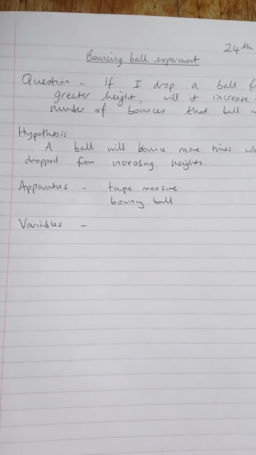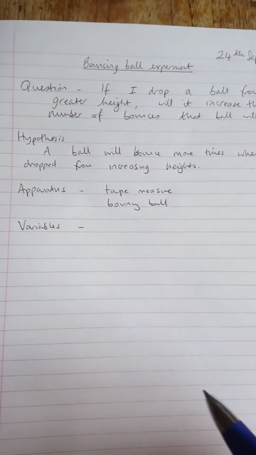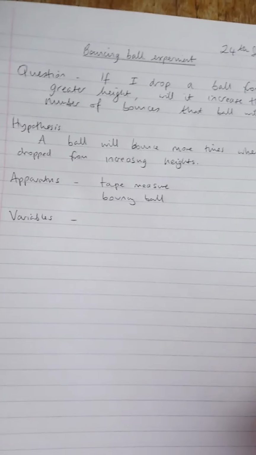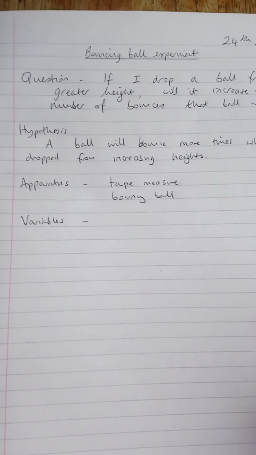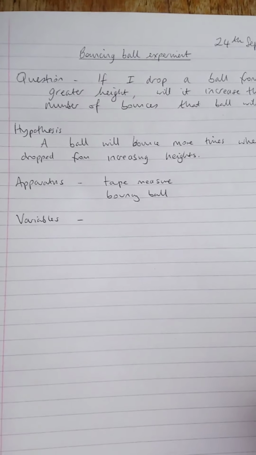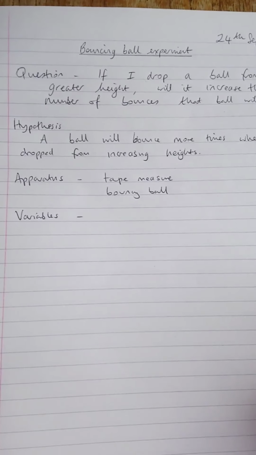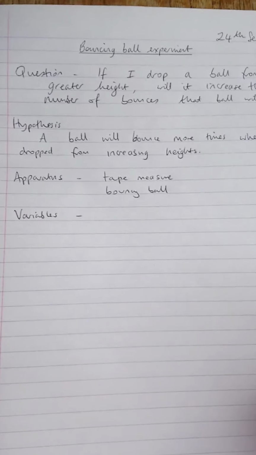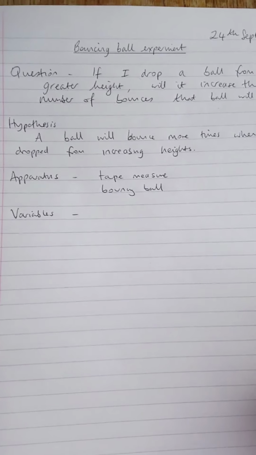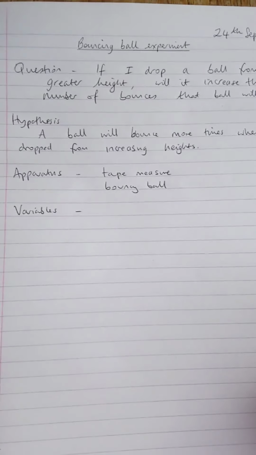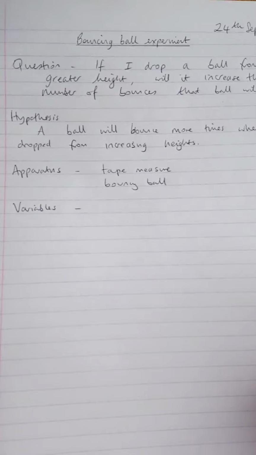Now we're going to talk about something that we might not have mentioned before in primary school, which is the word variables. In any experiment, there is always one thing that you change, one thing that you measure, and everything else that stays the same. So the one thing that I change is my independent variable. In this case, my independent variable will be the height from which I drop the bouncy ball.